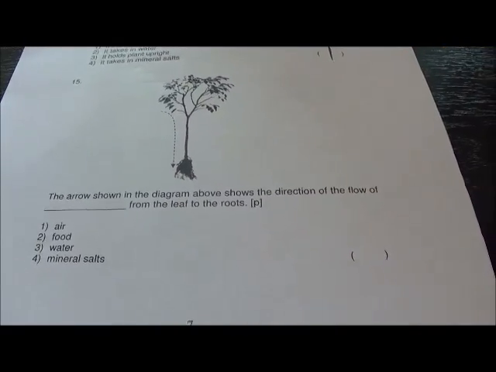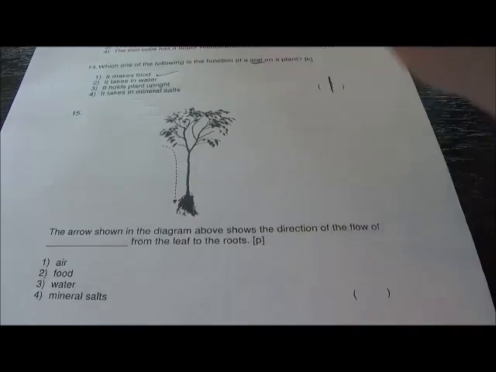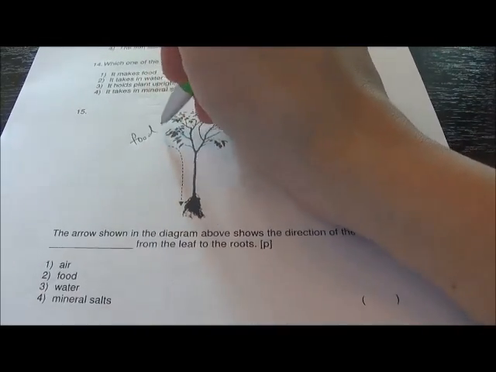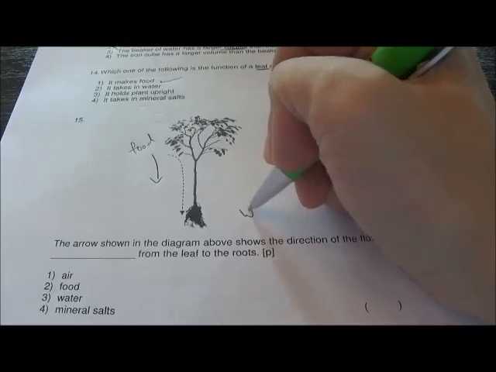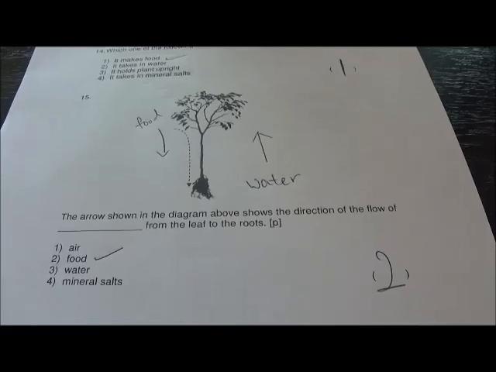We have 15. The arrow in the diagram shows the direction of the flow of... remember, food made in the leaf goes downwards, while water absorbed by the roots goes upwards. So the answer for 15 should be 2, food made by the leaves.